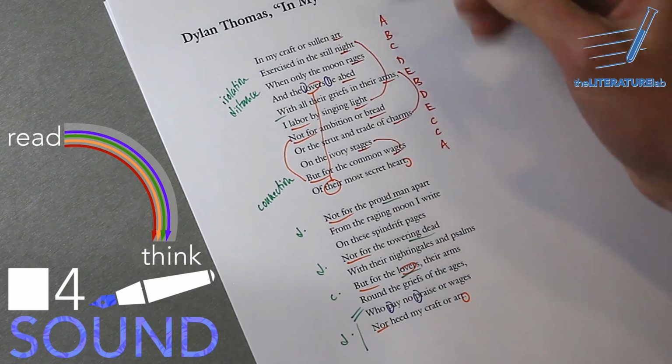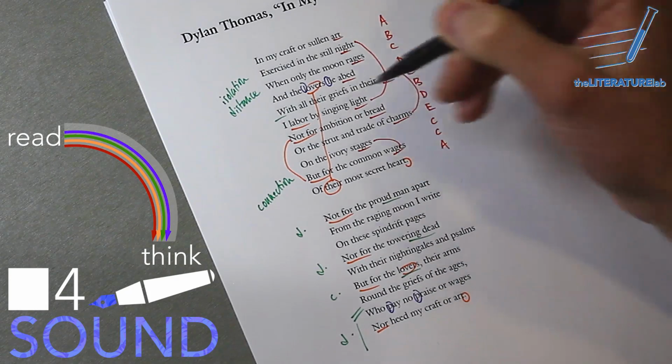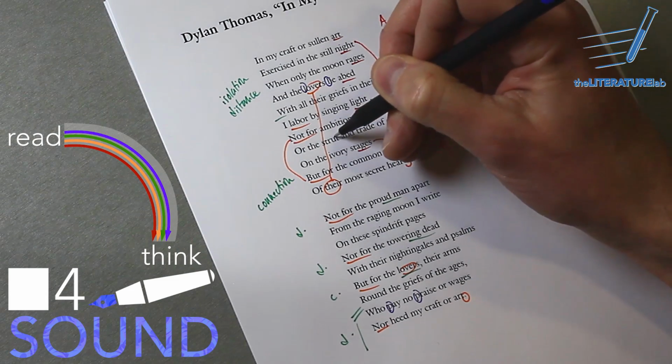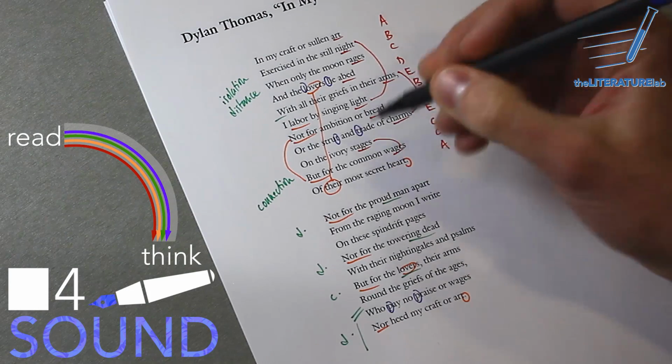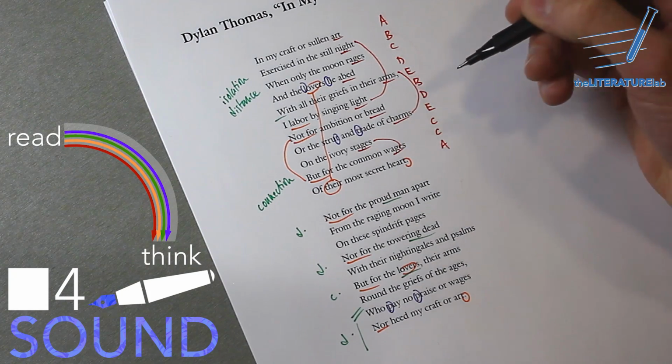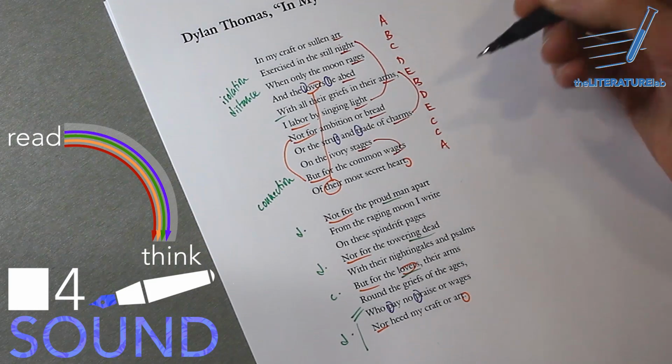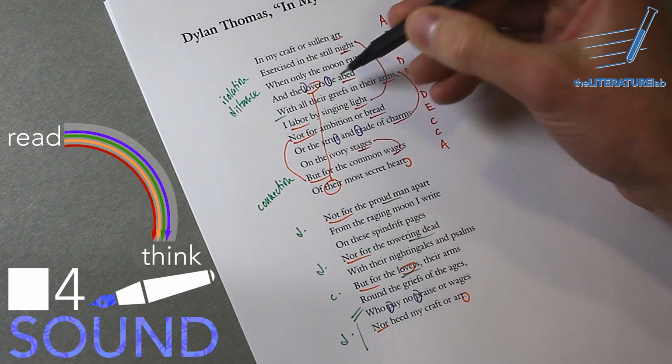The other place you might have it, it's slightly less strong, is the strut and trade of charms. There's a lot of repetitions here of individual sounds that seem important or significant and certainly make it more melodious.